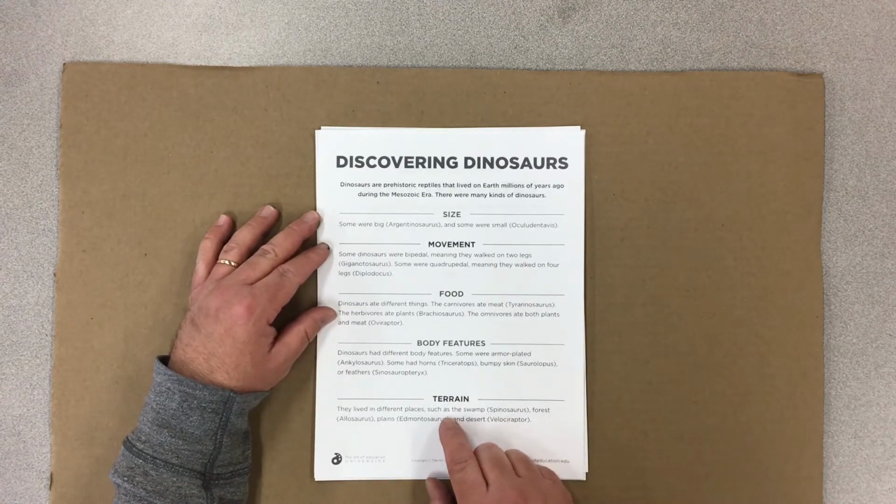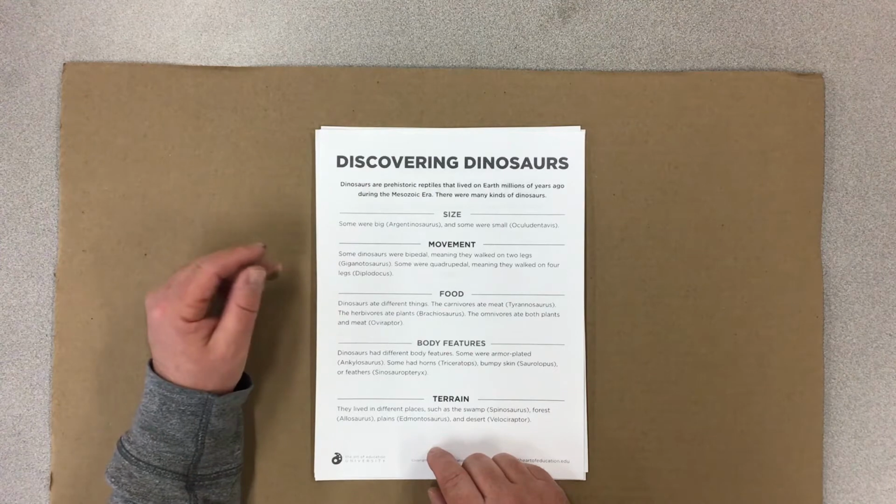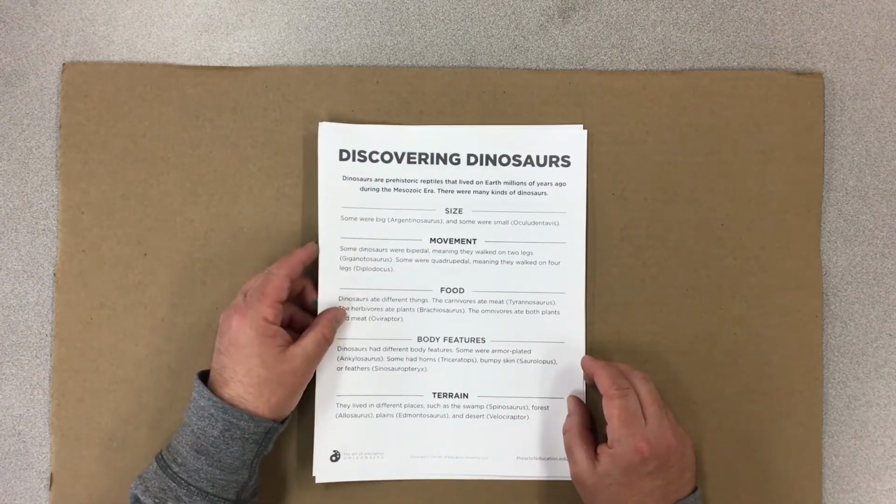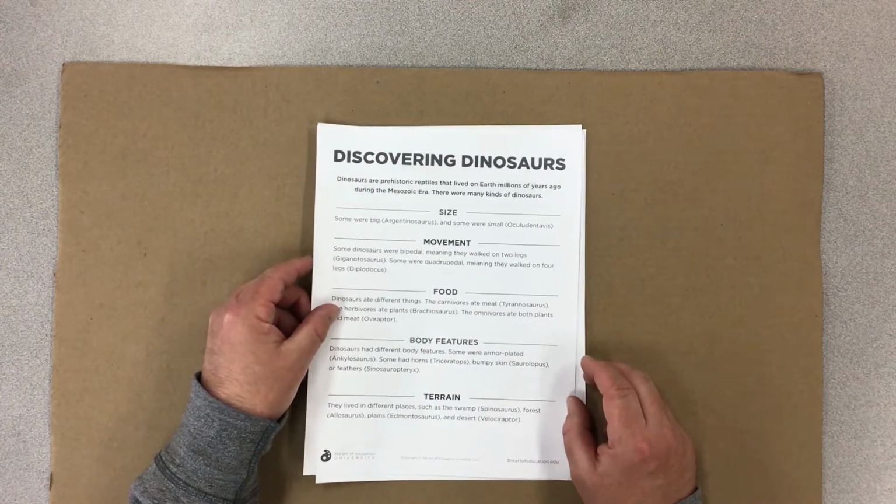When we think about the terrain, remember that dinosaurs lived in different places like swamps, forests, plains, deserts, and the water.